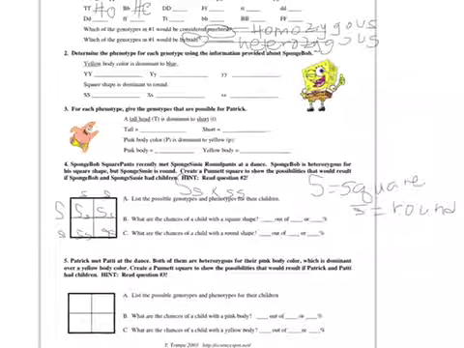So now we can see what are the chances of a child with a square shape. Well, we have 1, 2, 2 out of 4, which is 50%. How many with a round shape? We have 1, 2, which again is 2 out of 4, giving us 50% again.